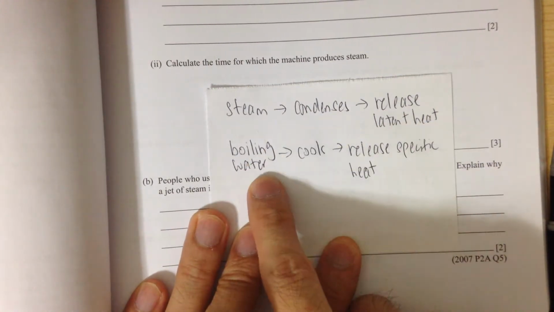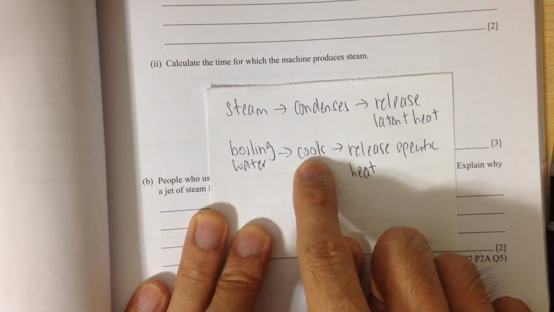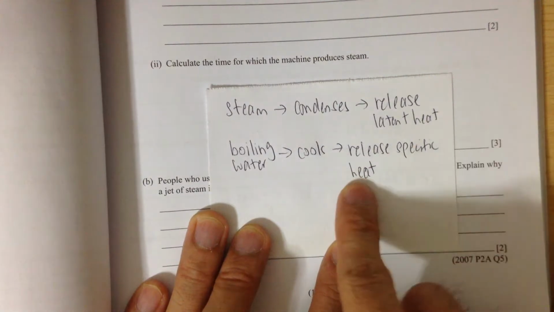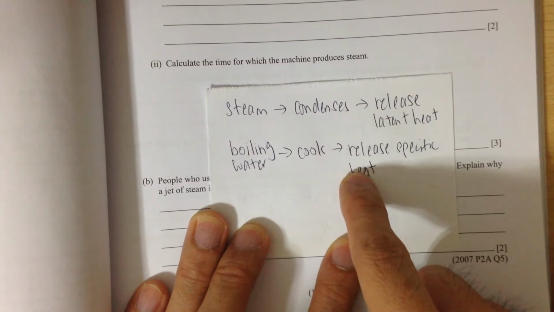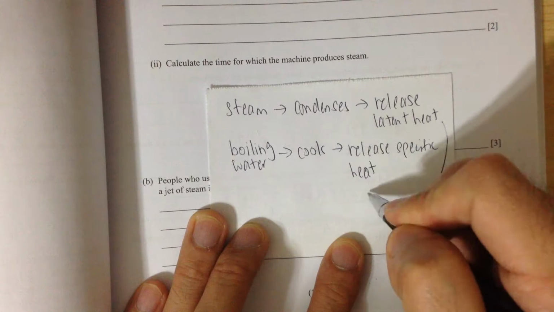But for boiling water, when it touches our hand, it will only cool. So when it cools, it releases specific heat capacity, right? So the question is, which one releases a lot more energy? Let's look at latent heat versus specific heat capacity.